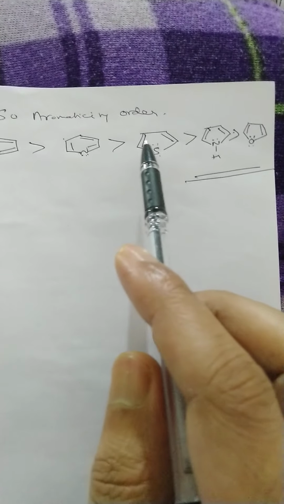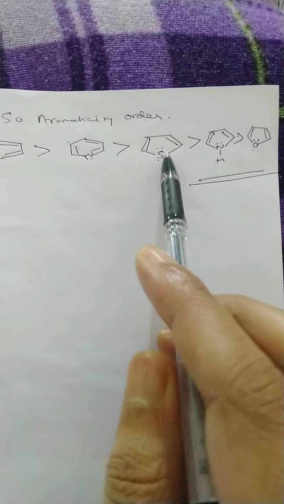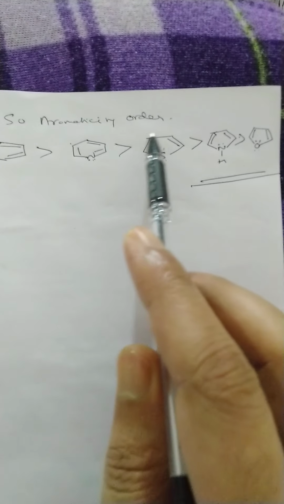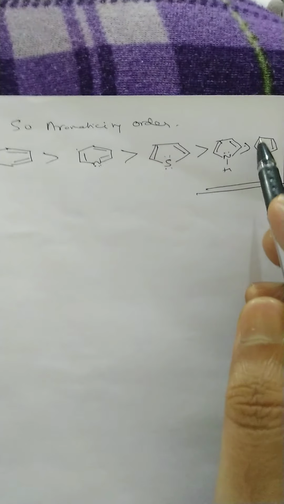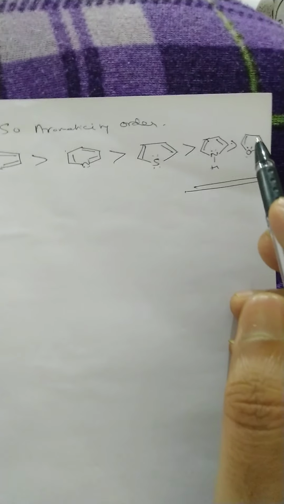This is the favorite question of all competitive examinations. Order of aromaticity: benzene is most, then comes pyridine, then comes thiophene. Remember, thiophene was least reactive, okay, because 3p and 2p are not able to overlap, but they are following all the rules of aromaticity and are very stable. It never undergoes addition reaction, it always undergoes electrophilic substitution reaction. And then comes pyrrole, and then comes furan. Furan is least because it undergoes addition reaction. Okay, see you, bye.